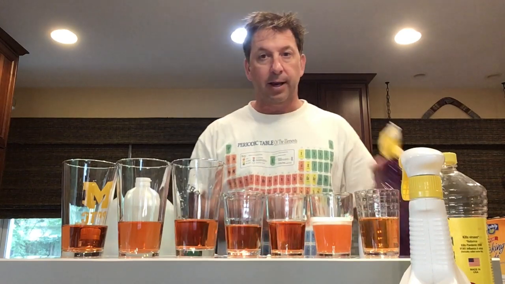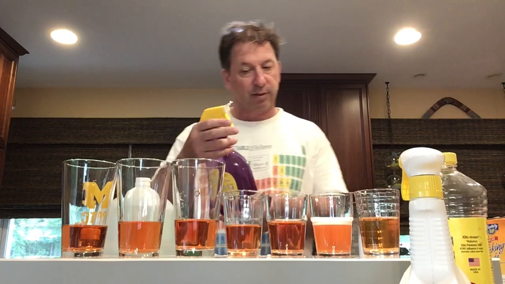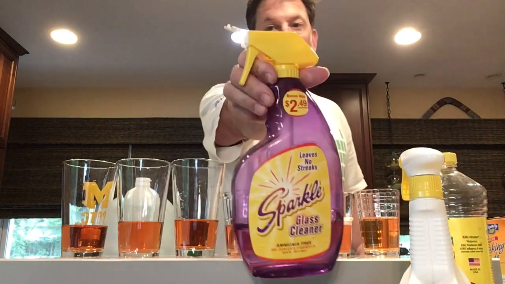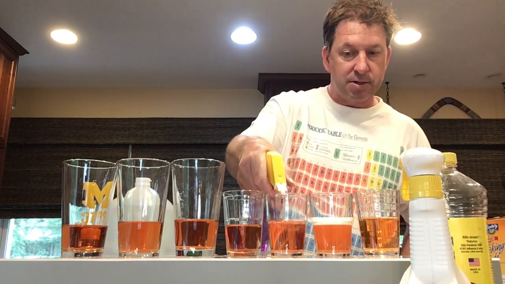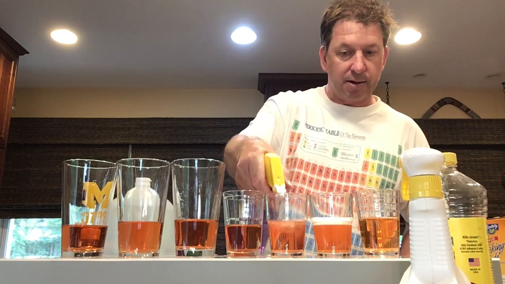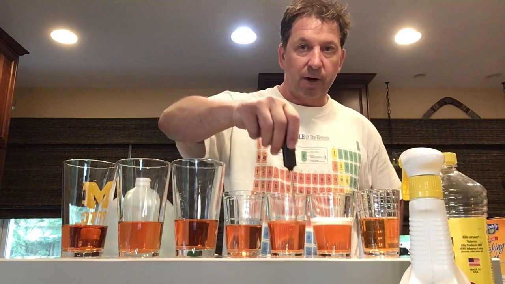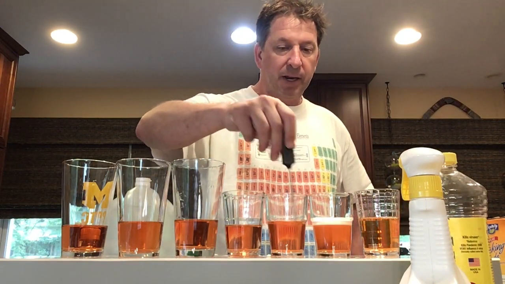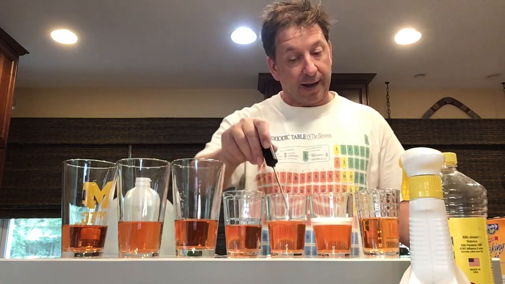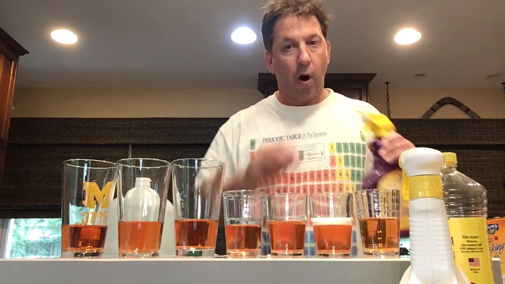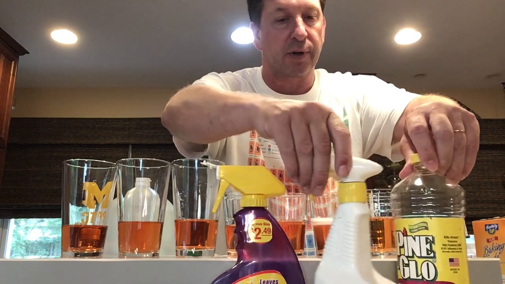We'll get another cleaning supply. Notice that many of the cleaning supplies will all have the same kinds of properties. This one is Sparkle Glass Cleaner. Again, I think I purchased this one at the same estate sale. Once again, we're seeing this same color. There apparently doesn't seem to be any color change while we're adding cleaning agents. So all three of these cleaning agents really have not changed the color per se.